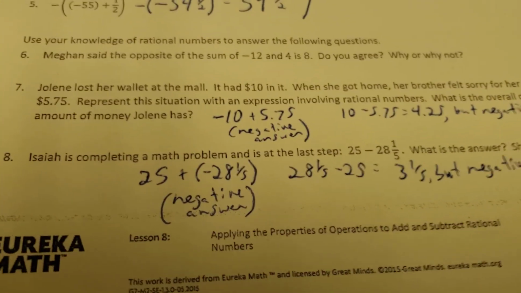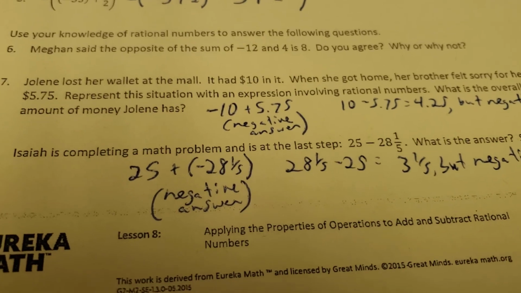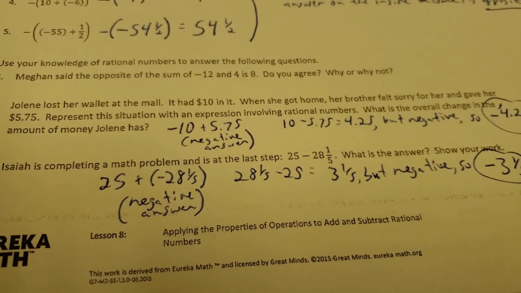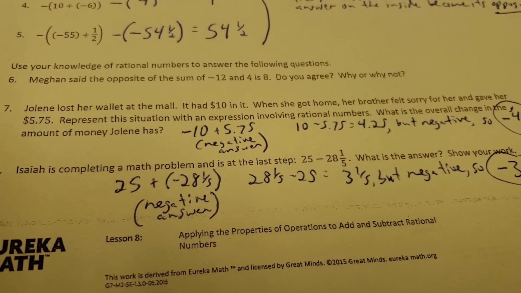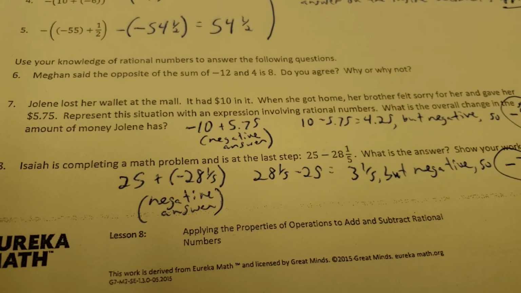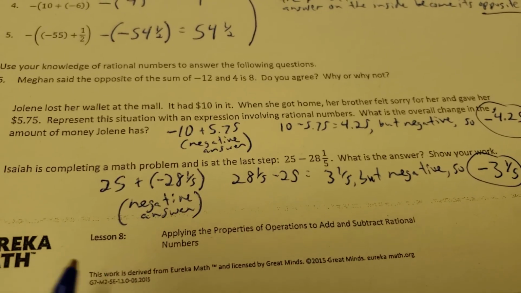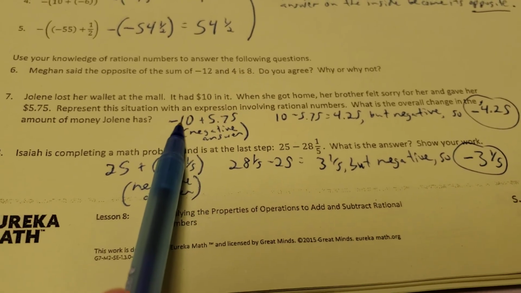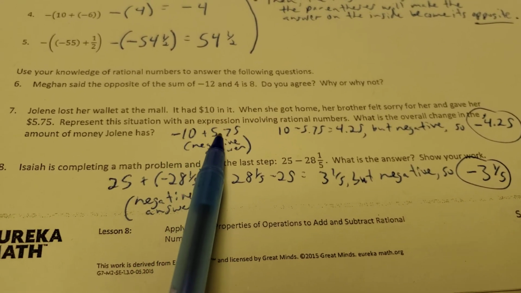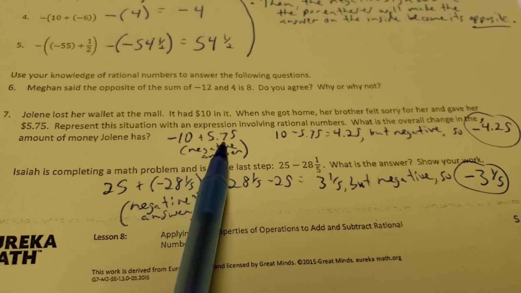All right, got a couple of little problems here for you. Jolene lost her wallet in the mall and it had $10 in it. When she got home, her brother felt sorry for her and gave her $5.75. Represent this situation with an expression involving rational numbers. What's the overall change in the amount of money Jolene has? Well, losing $10 would be a negative 10, but then someone gave her $5.75, so it'd be adding.